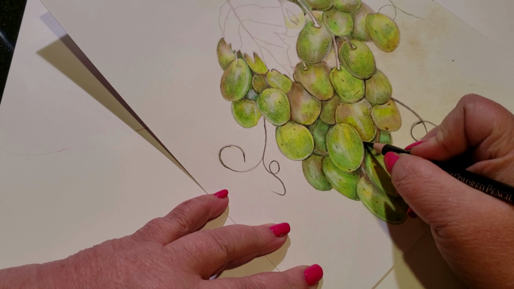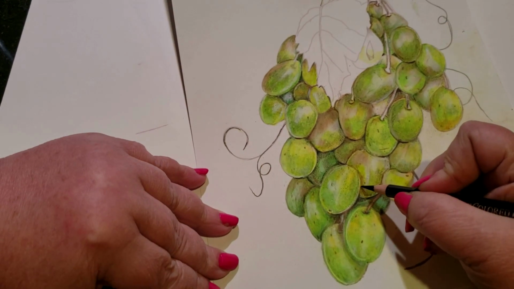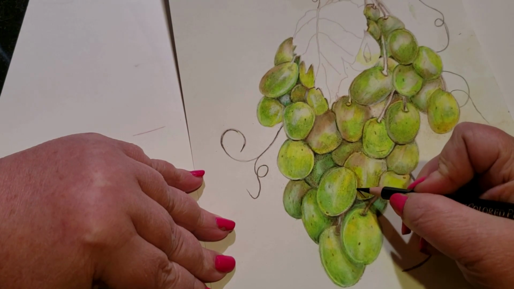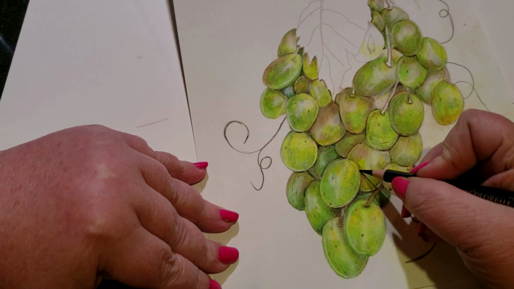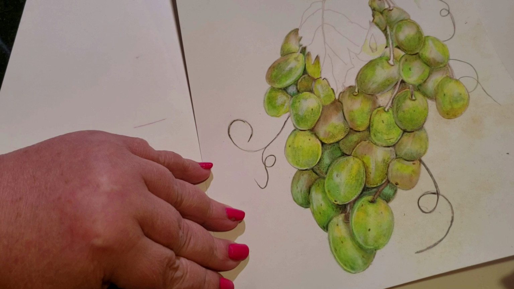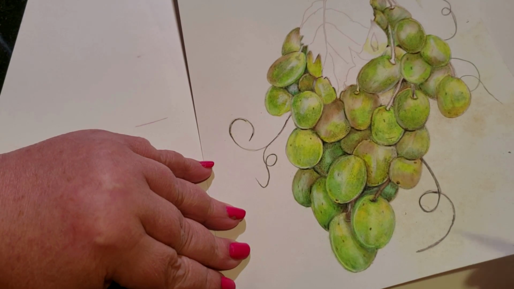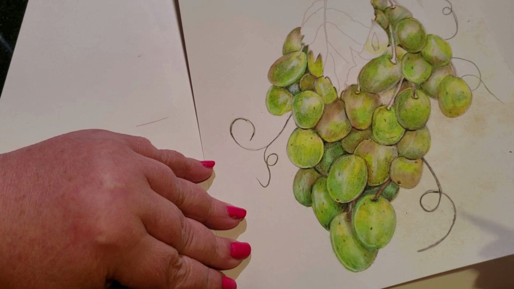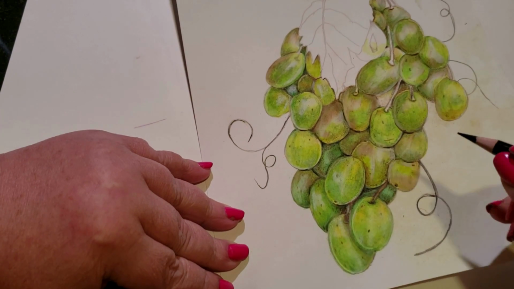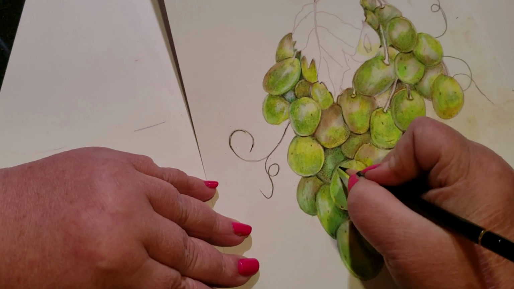In very small areas, right where objects hit each other, I'm going to add a little bit of black. The pencil I'm using is Holbein, but you can use any really sharp black pencil. You see what just a little bit does? It really makes those layers stick out.